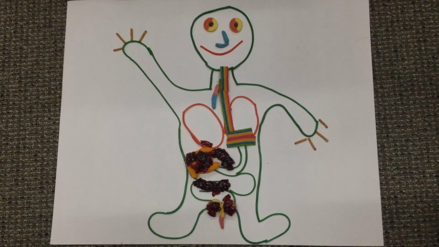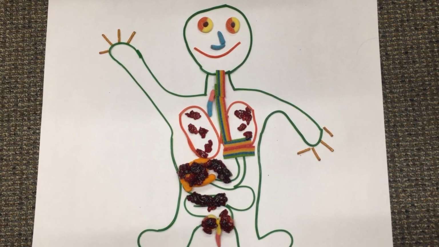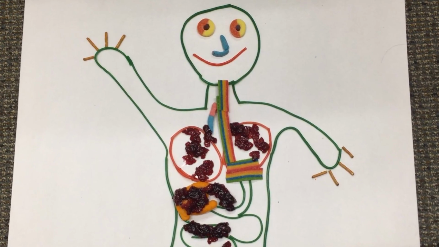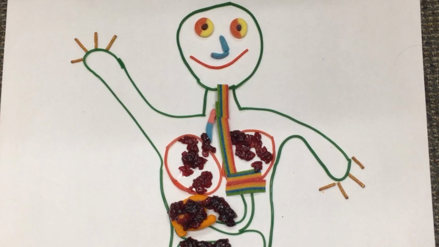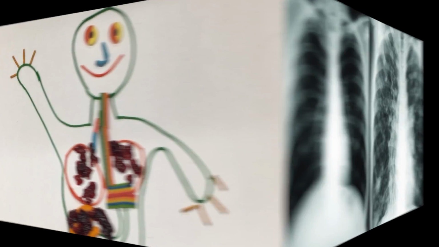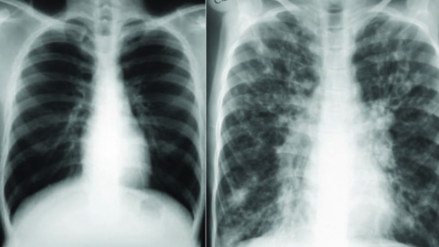Mucus buildup clogs the airway and causes decreased mucociliary clearance, resulting in inflammation and infection, with a resulting injury and structural change to the lung. Early in the disease, there will be coughing, excess phlegm production, and a decreased ability to exercise. Later, there is a chronic pneumonia and further difficulties breathing.